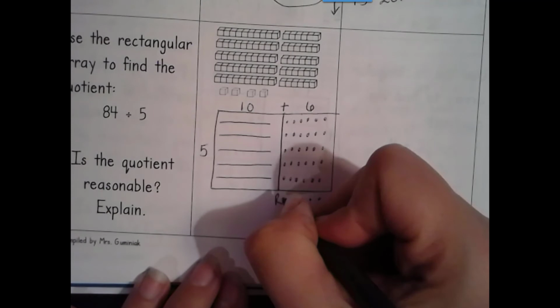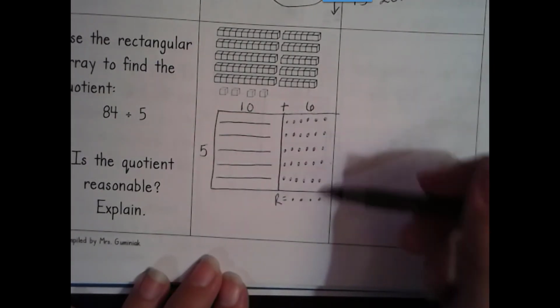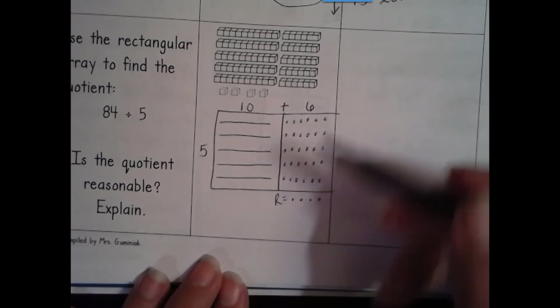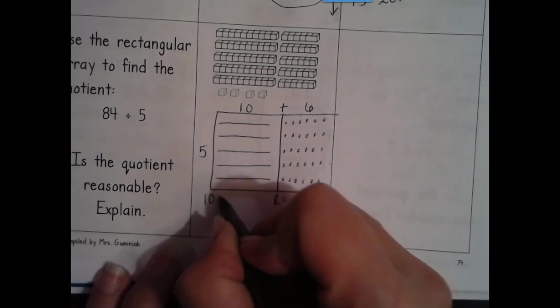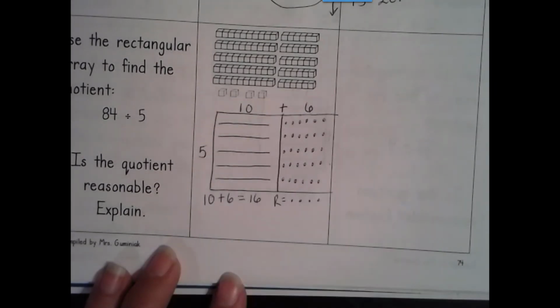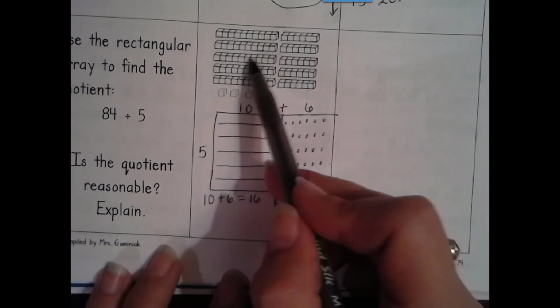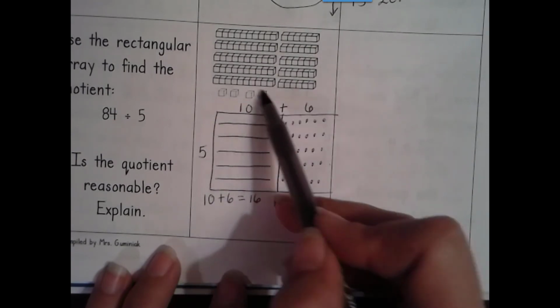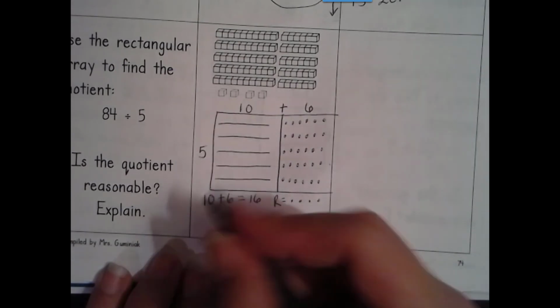So these 4 are my remainder. They're the ones left over because I could not put them in the group and make sure that they're all the same. And my quotient is 16. So here's that 10 and 6. That's 16 in each one, and my remainder of 4 could not fit in a group.